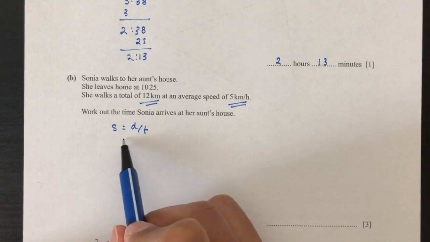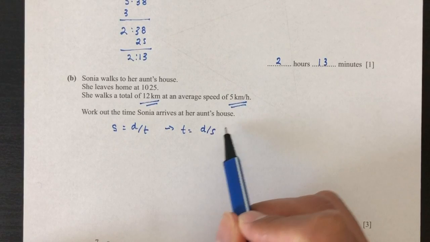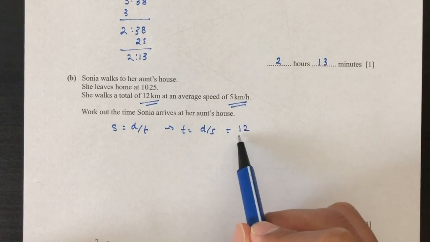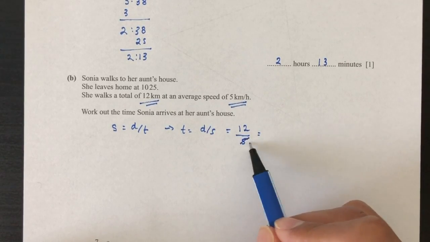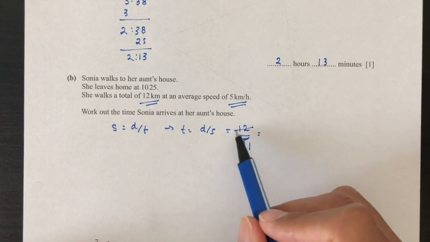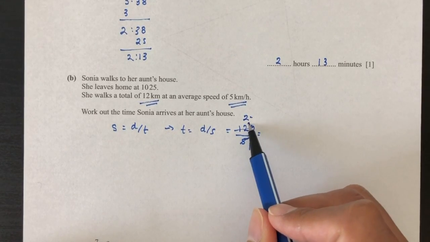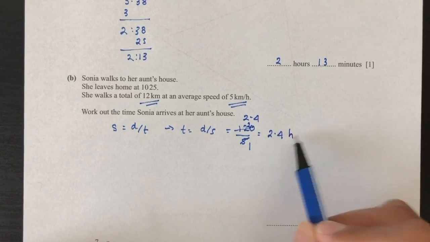To find the time, time equals distance divided by speed. So distance is 12 km, speed is 5. Divide 12 by 5, that will be 2.4 hours.